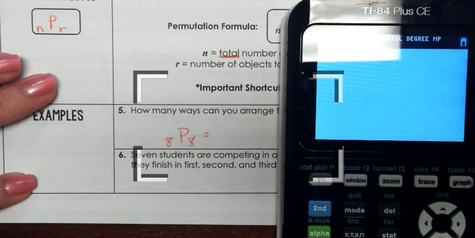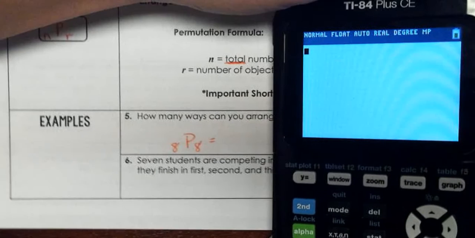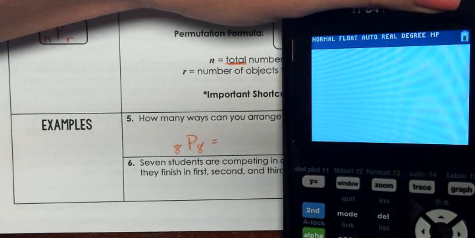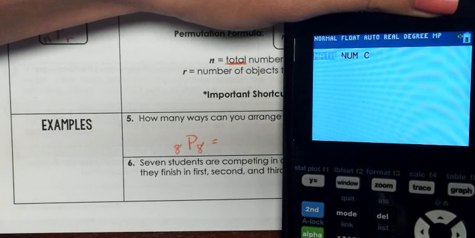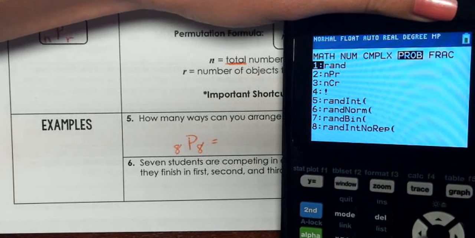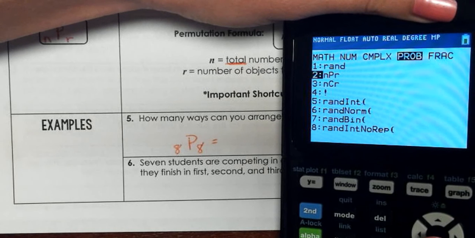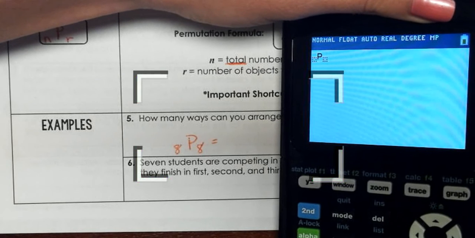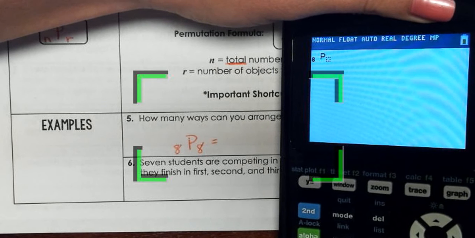Okay? I'm going to show you how to do it in your calculator. So if you look, let me get the glare off the screen. What you're going to do is go to math, go over to PROB, and scroll down to where it says nPr because we're on a permutation problem, and hit enter. You're going to type 8 in here, and you're going to type 8 in here.